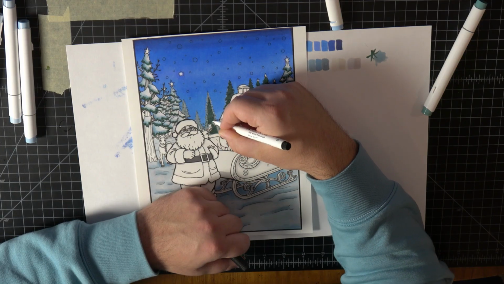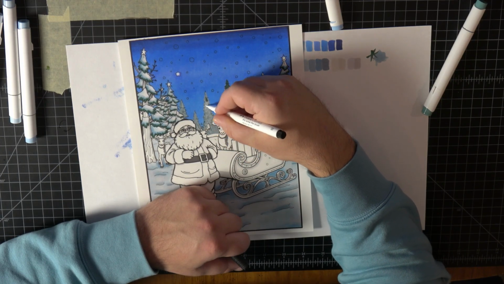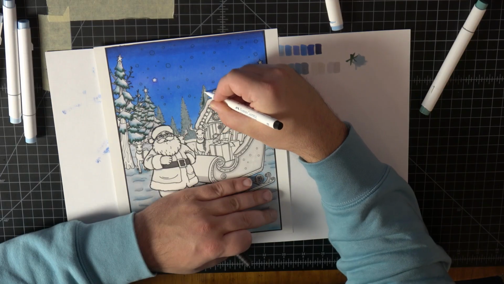So here I am using that white paint marker, and you can see a little bit of the green, but it still gives the indication of snow.